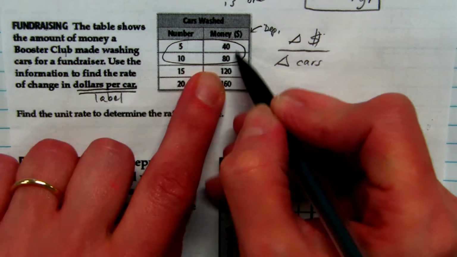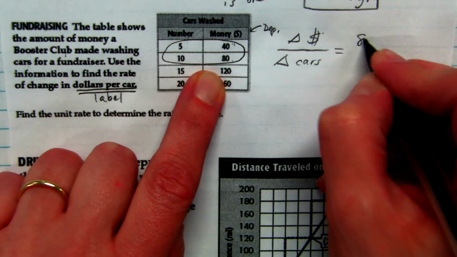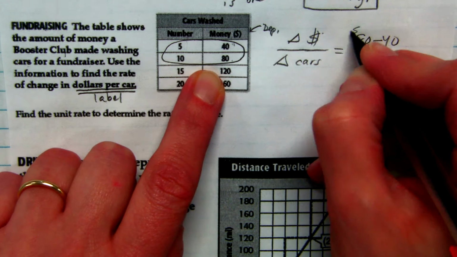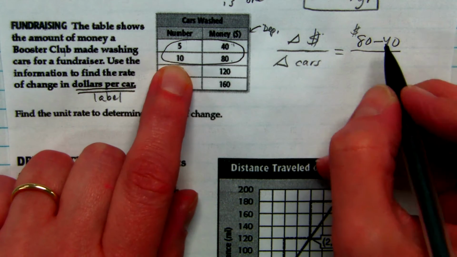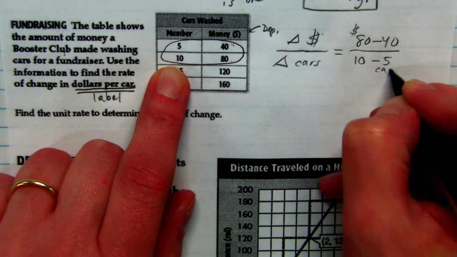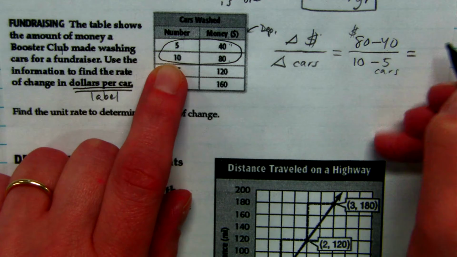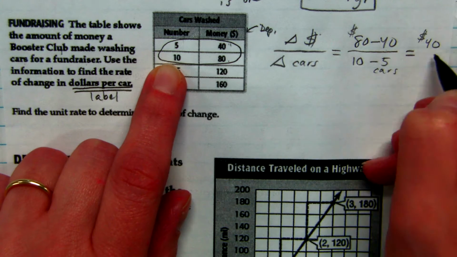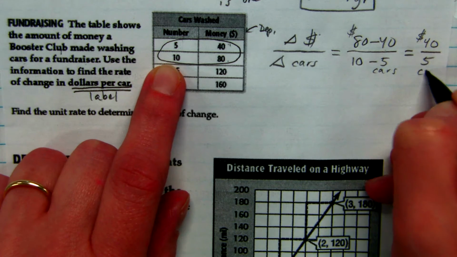So I'm going to look at my change in dollars. So I'm going to actually write out the math. 80 minus 40 is our dollars. I'll just put a dollar sign there to help me remember that that's dollars. And then the number of cars, 10 minus 5, that's going to be cars. So 80 minus 40 is 40. So $40. And then 10 minus 5 is 5 cars. So it's $40 for every 5 cars.